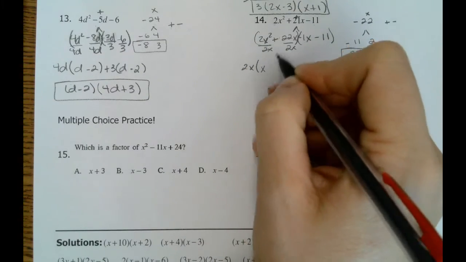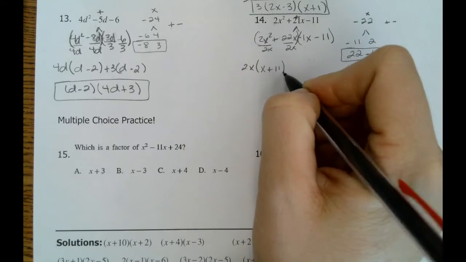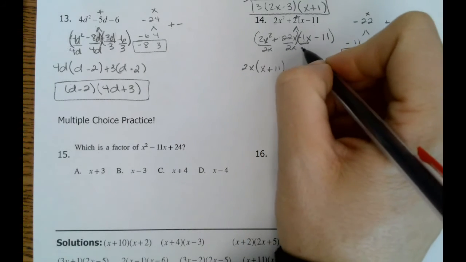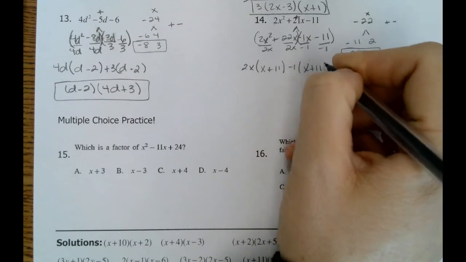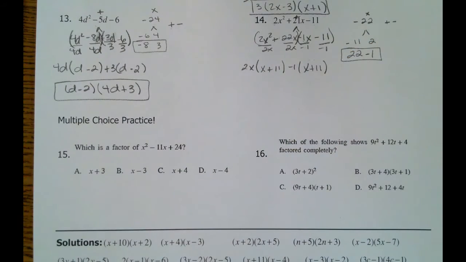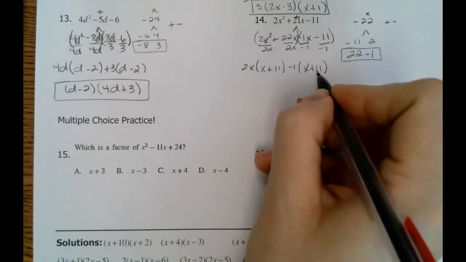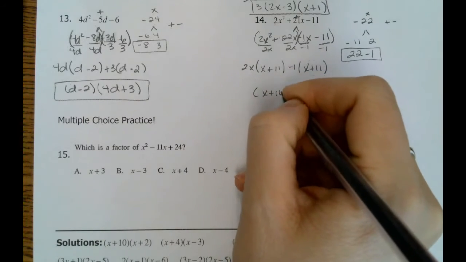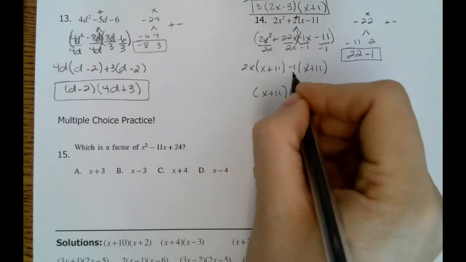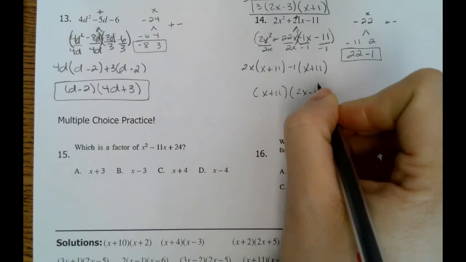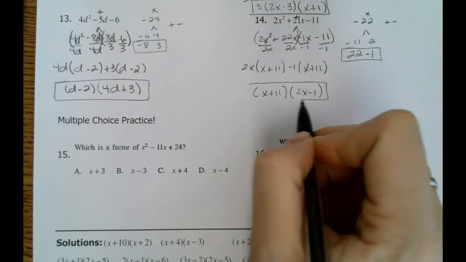So I'm left with x plus 11. Here I want to pull out a negative 1. And that will leave x plus 11 as well. We have the same parentheses, which is the first part of our answer. The second part of our answer comes from the 2x minus 1.